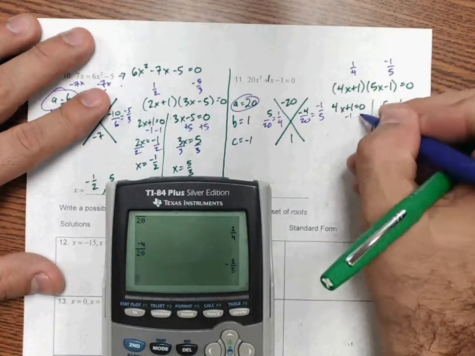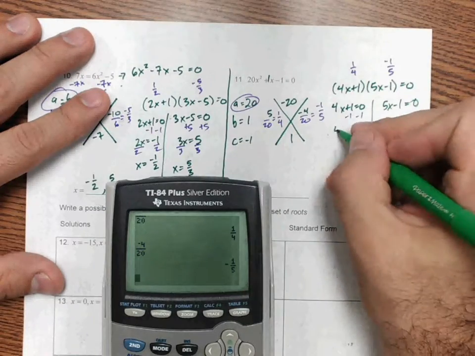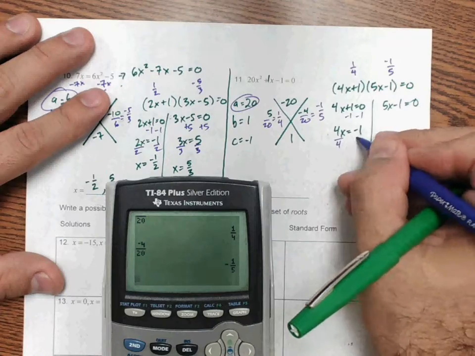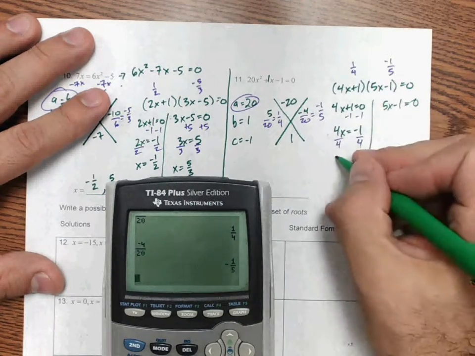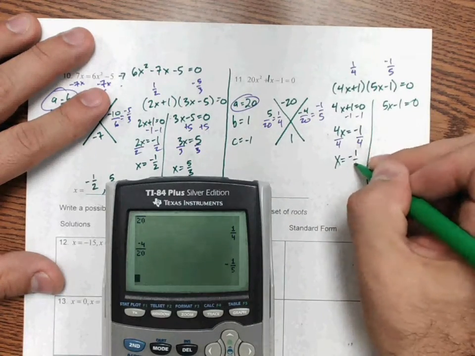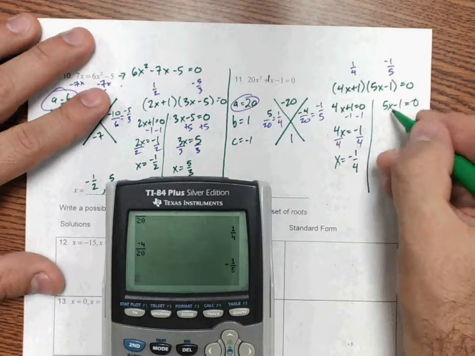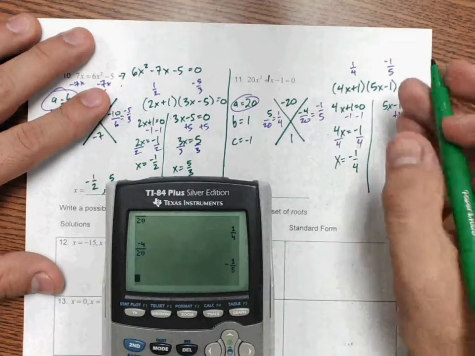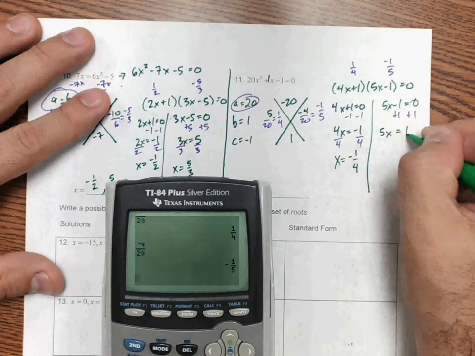So minus 1 gives me 4x equals negative 1. I'm going to divide by 4, and this x equals negative 1/4. Over here, I'm going to add 1, which is going to give me 5x equals 1.